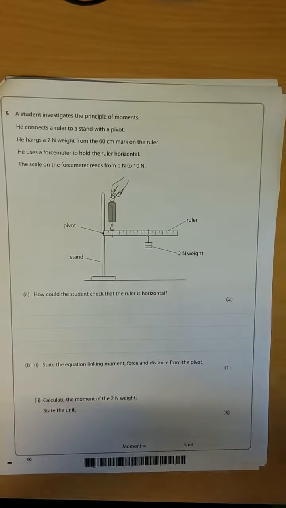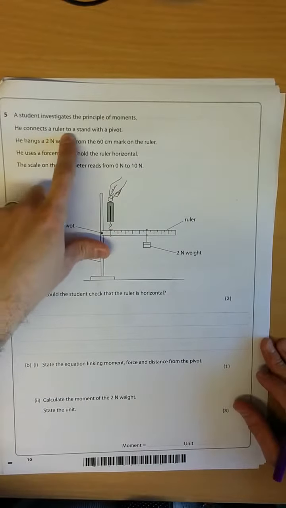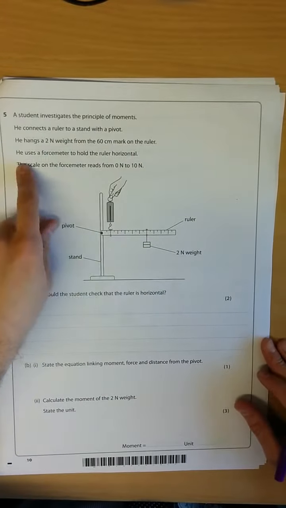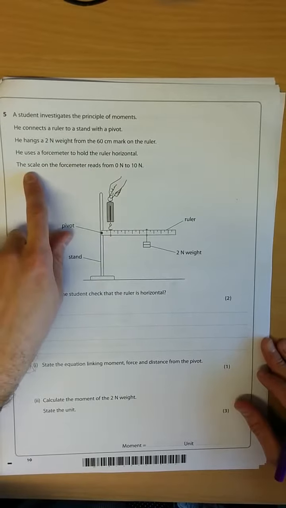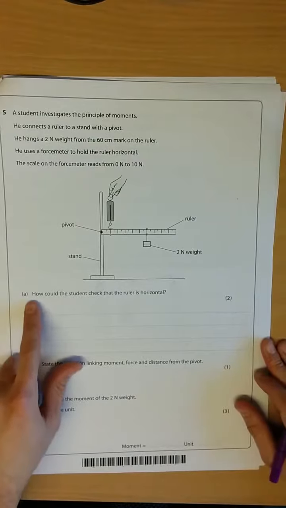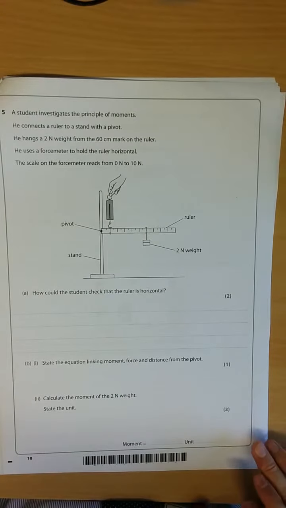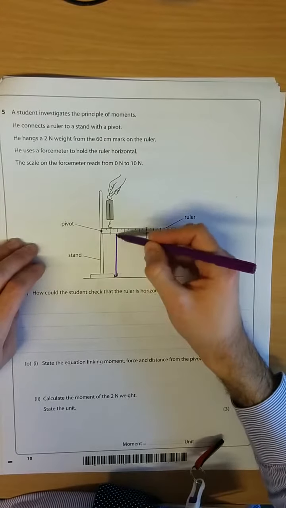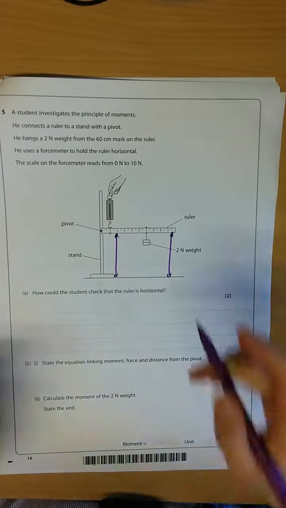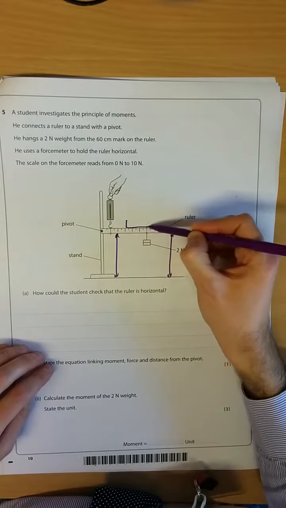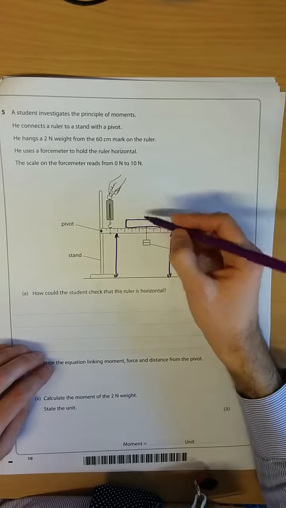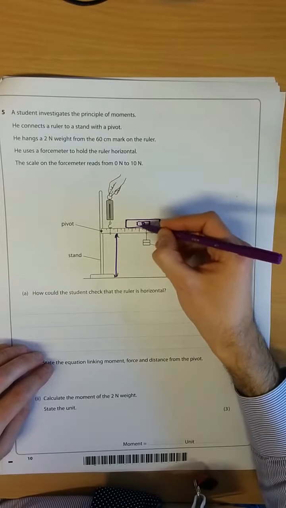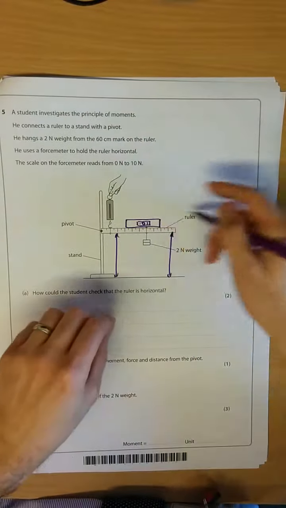Okay, so this student investigates the principle of moments. He connects a ruler to a stand with a pivot. He hangs a 2 Newton weight from the 60 centimetre mark, and he uses a force meter to hold the ruler horizontal. The scale on the force meter reads from 0 to 10 newtons. How could the student check the ruler is horizontal? 2 ways you could do it. You could measure this height and measure this height and check that they are the same. Or you can use a spirit level, which is one of those little devices which has a little bubble in it, which you can use.